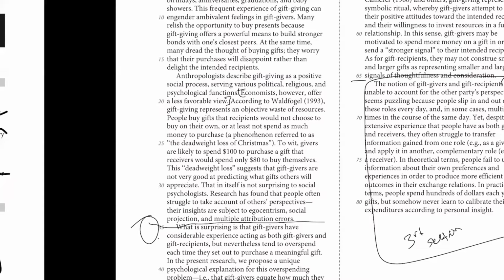People buy gifts that recipients would not choose to buy on their own. Okay, wait, let's go back to get a full understanding. According to Waldvogel in 1993, gift giving represents an objective waste of resources. People buy gifts that recipients would not choose to buy on their own, or at least not spend as much money to purchase, a phenomenon referred to as the deadweight loss of Christmas.